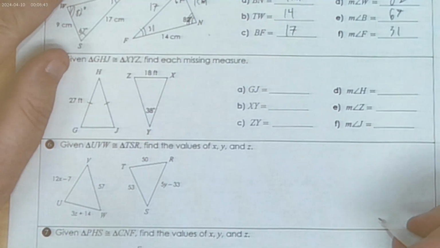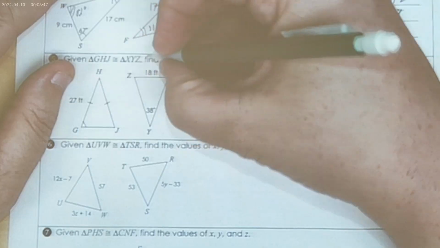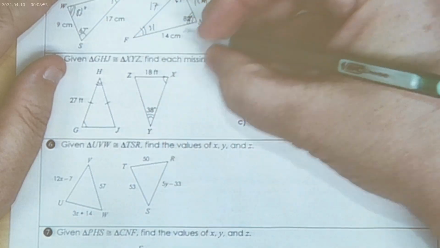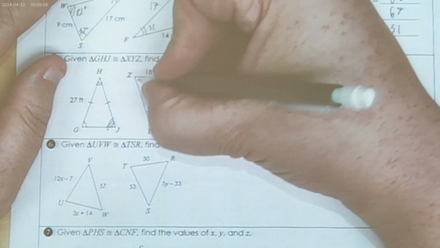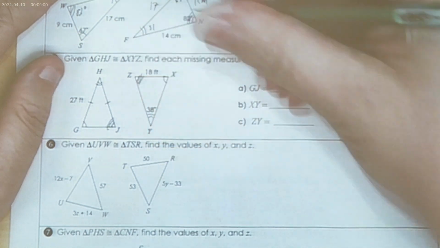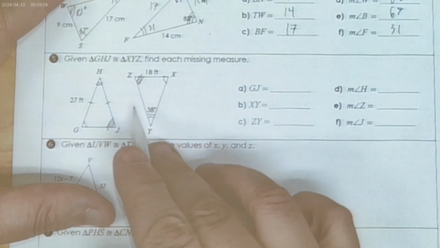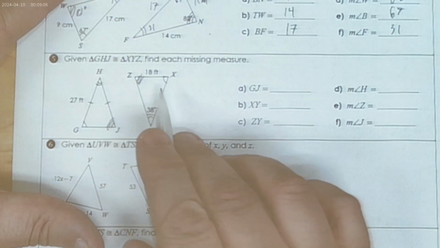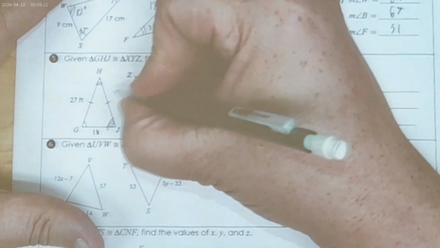So again, I'm going to mark out the angles and the angle references. So G is to X as H is to Y, and then J is to Z. There we go, that's 3. Let's see, let's start with GJ. GJ is the base between reference angles 1 and 3, so that's 18. That's 27.